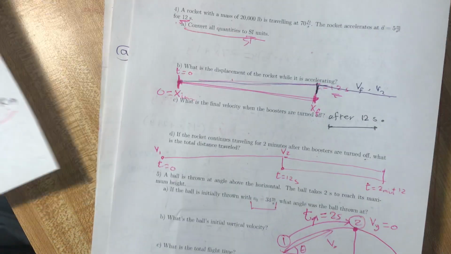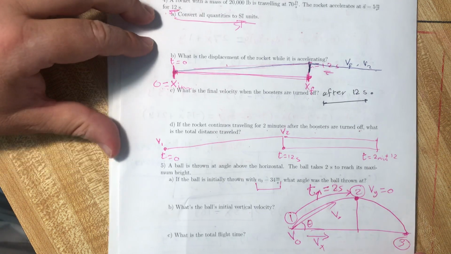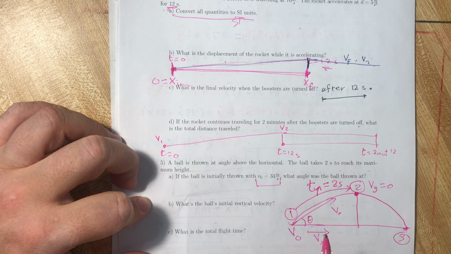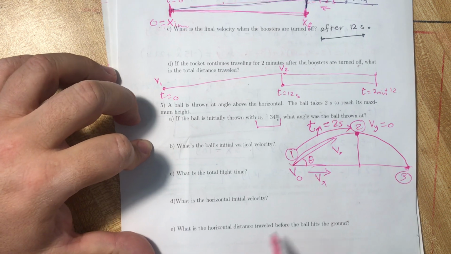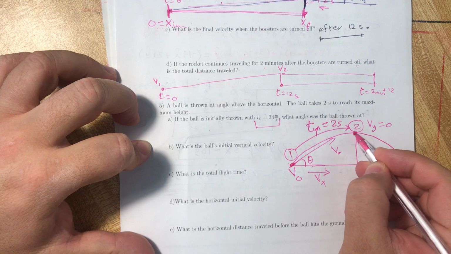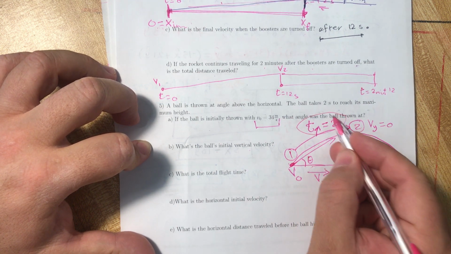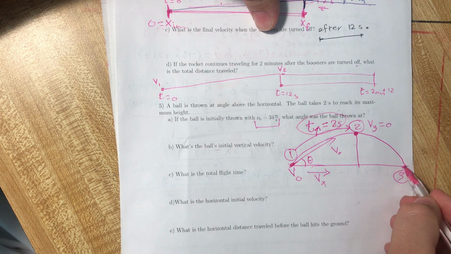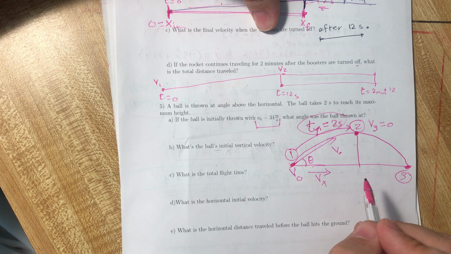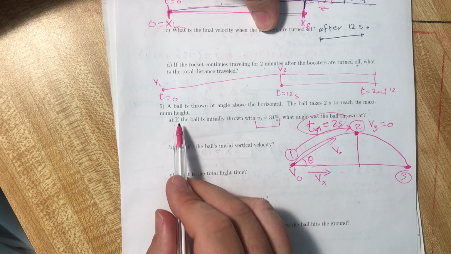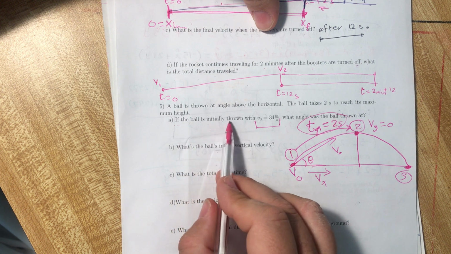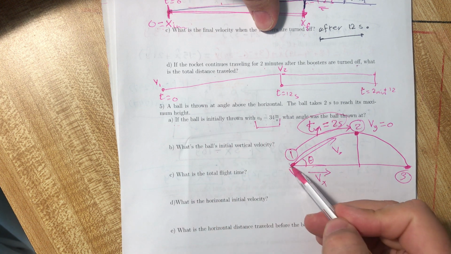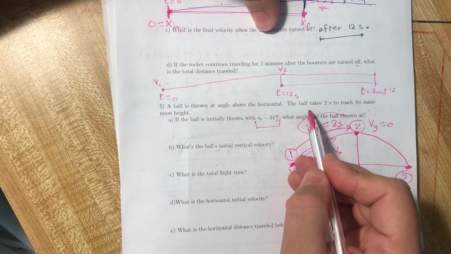Okay, we need to see now question number 5. A ball is thrown at an angle above horizontal. The ball takes 2 seconds to fly from the first point to the second point, the upper point. This is the third point, the final point. Part A, what we need to find: if the ball is initially thrown with initial speed 34 meters per second, what is the angle?